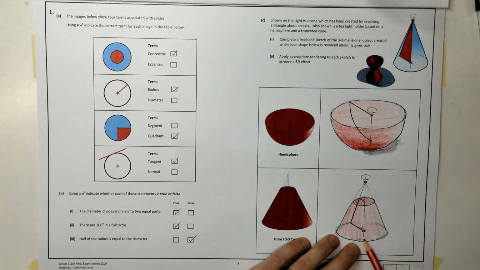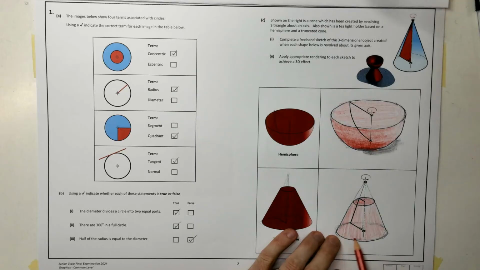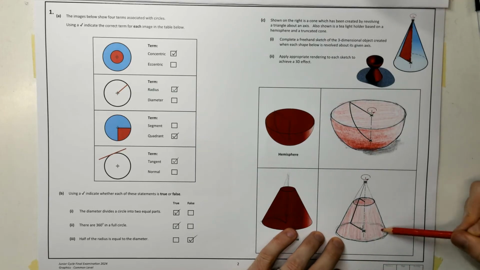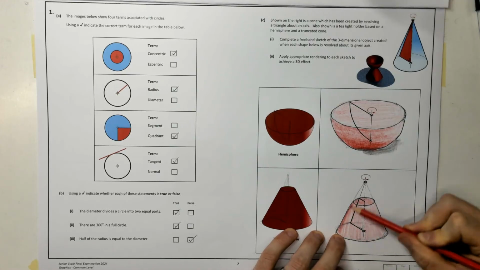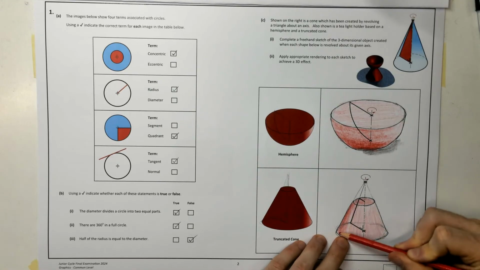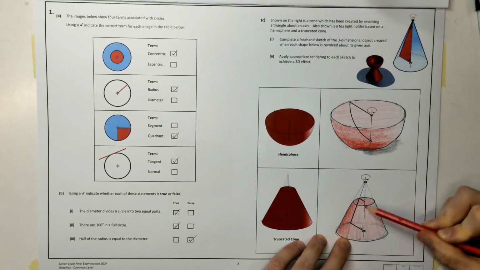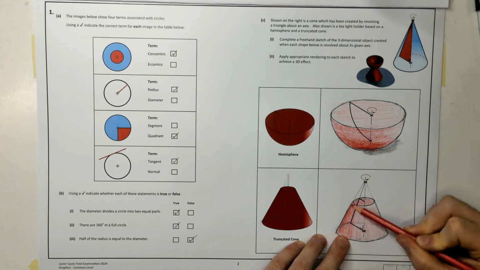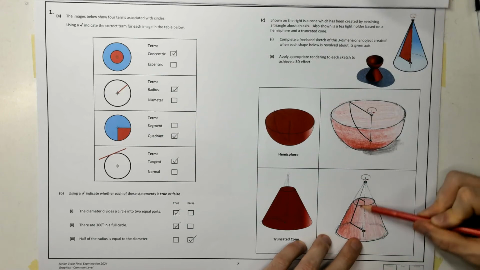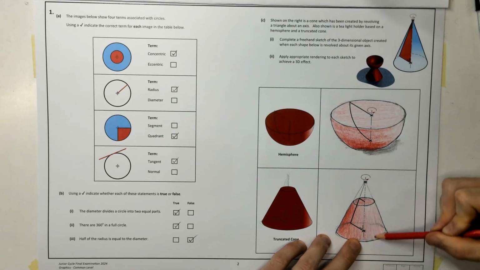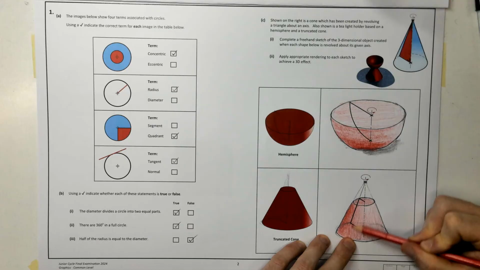Just fill in the gaps. Right, and just go a little bit darker on this side then. I'll work my way around. Something like that.